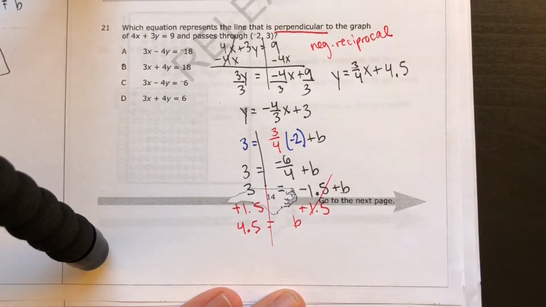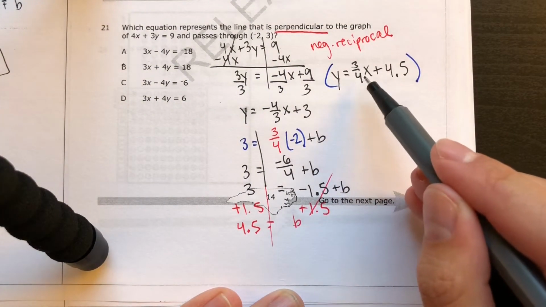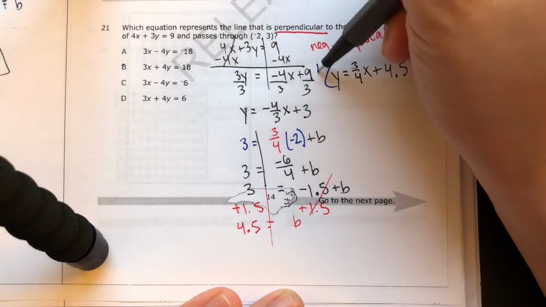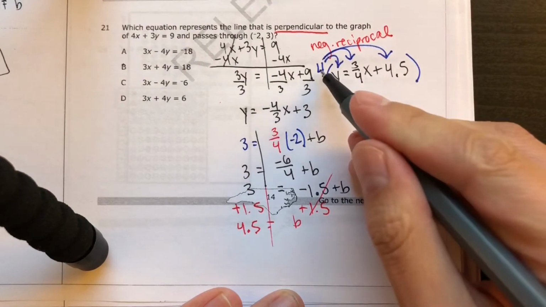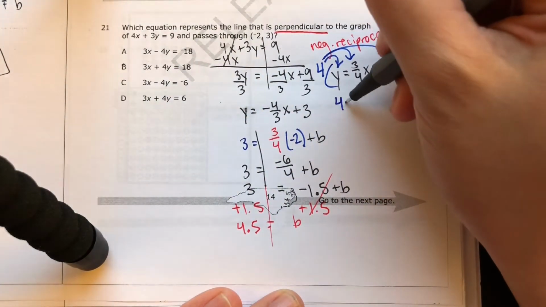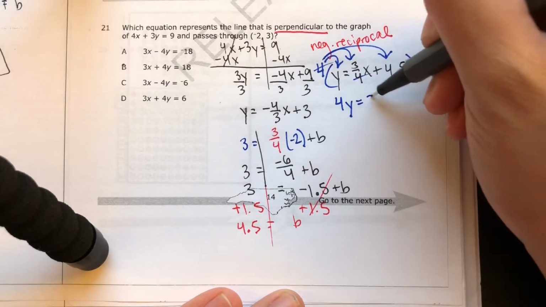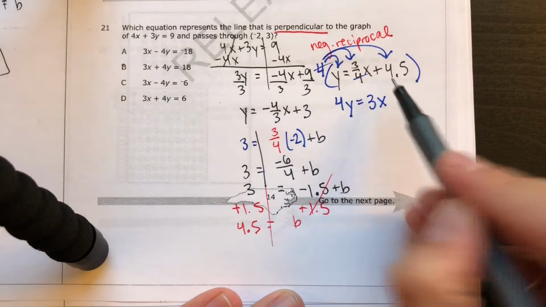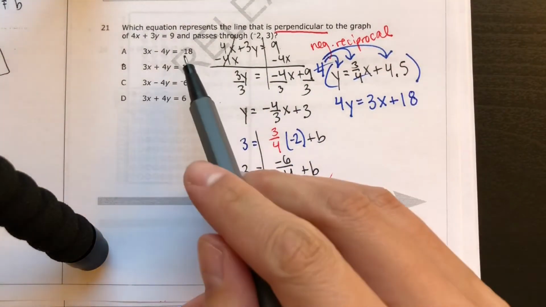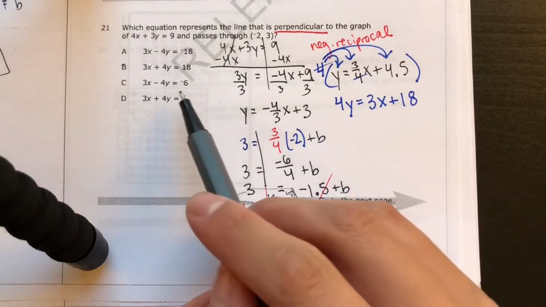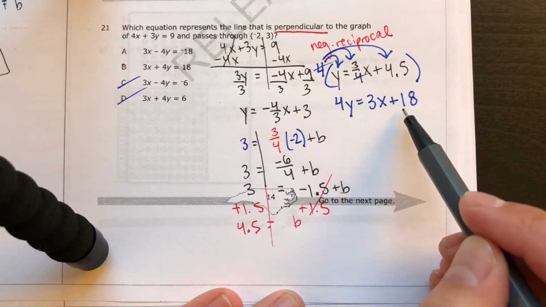However, there are fractions, and I do not like working with fractions, so I'm going to clear it. I'm going to use my denominator, my least common multiple, multiply it by 4, and that's going to clear the fraction. So 4 times y is going to be 4y. 4 times 3 over 4, these 4's are going to cancel, leaving 3x, and then 4 times 4.5 is going to be 18. Now, this is getting closer to these values right here. I can get rid of c and d because they're not involving 18. Now, I need to get this 18 by itself.